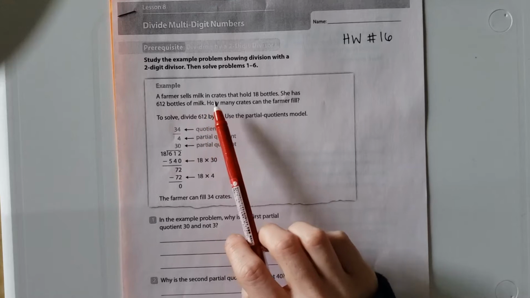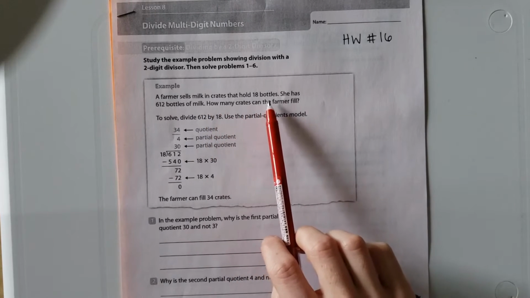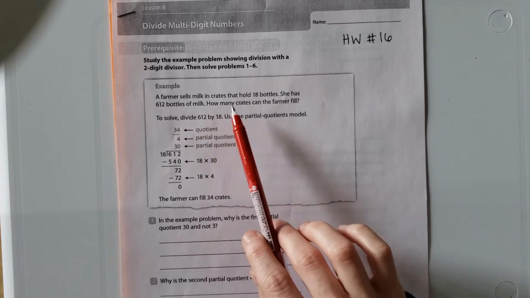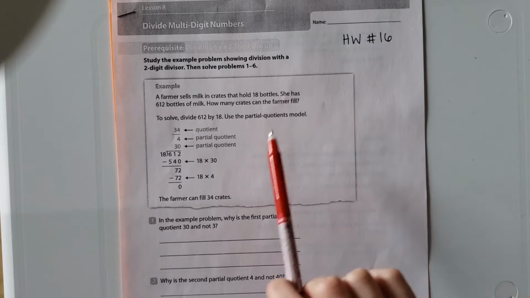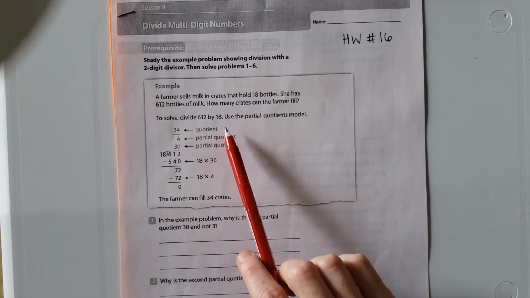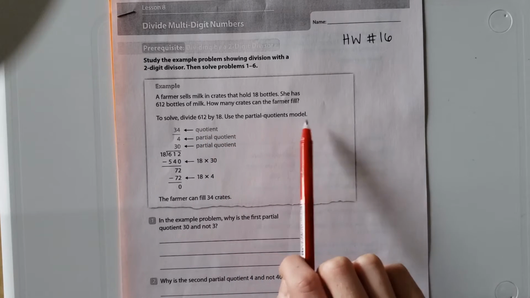A farmer sells milk in crates that hold 18 bottles. She has 612 bottles of milk. How many crates can the farmer fill? So to solve, we have to divide 612 by 18. We're going to use the partial quotients model.